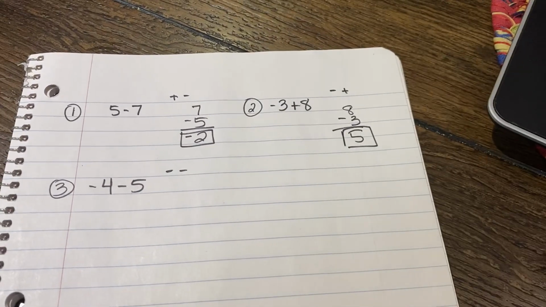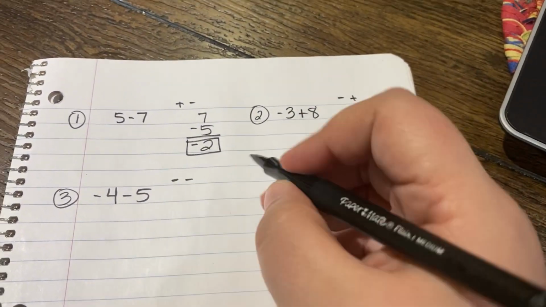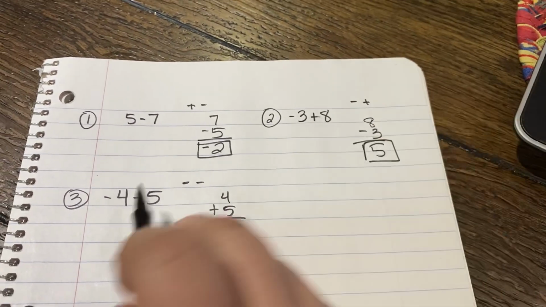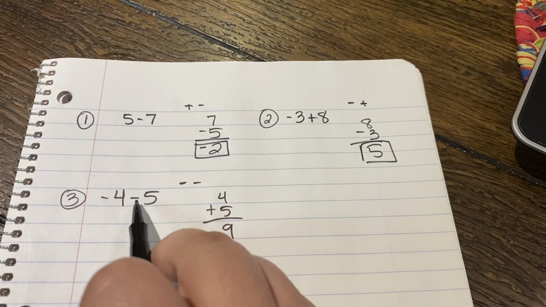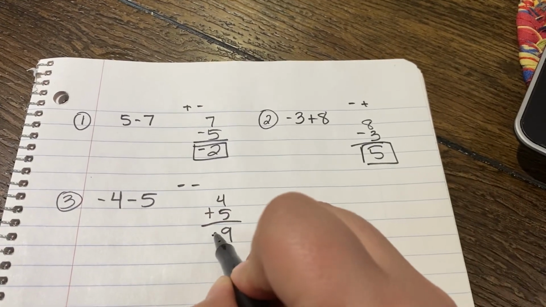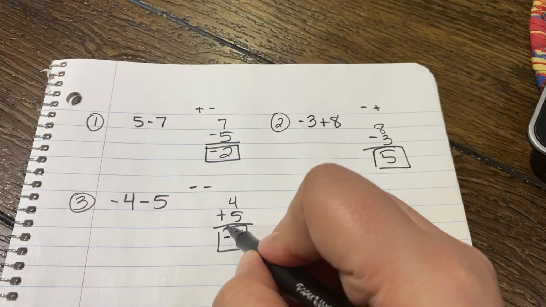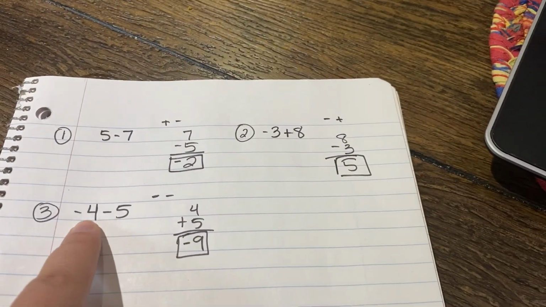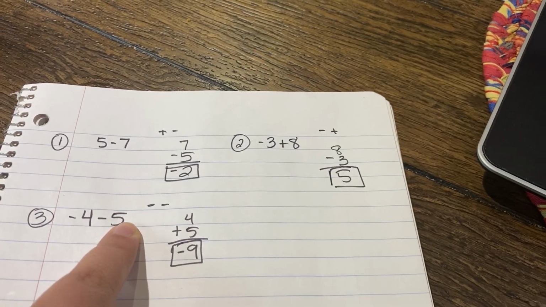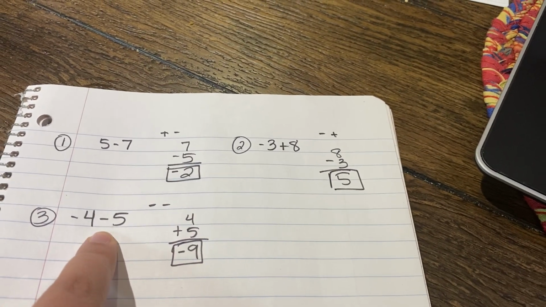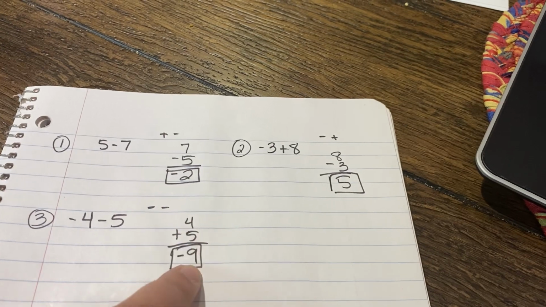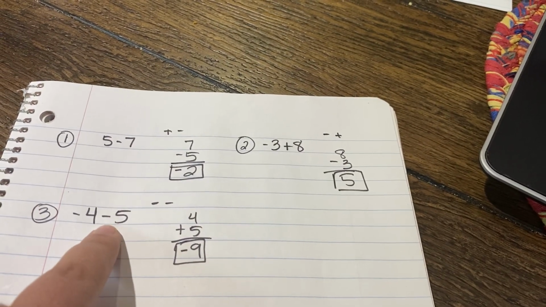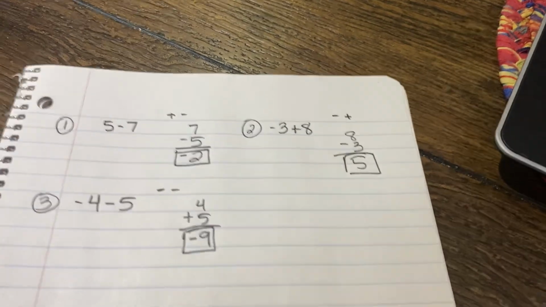So we're going to add them together this time because they were the same. So 4 plus 5 gets me 9. And the bigger digit was 5. It was negative, so my answer is negative. Okay, the signs are the same, -4, -5. So when the signs are the same, you have to add. So we added up 4 plus 5 to get 9. Keep the sign of the bigger digit. 5 is bigger. It was negative, so my answer was negative.